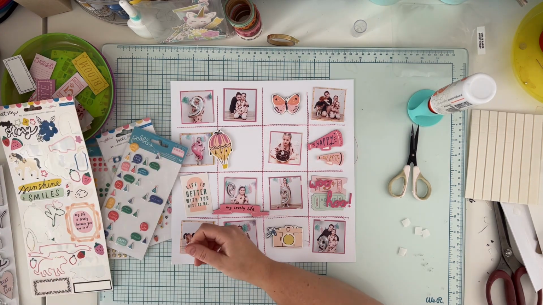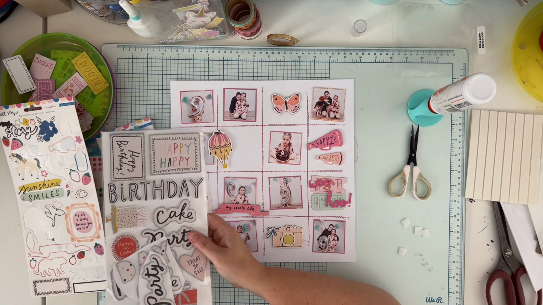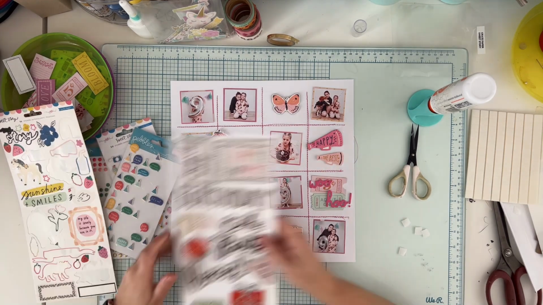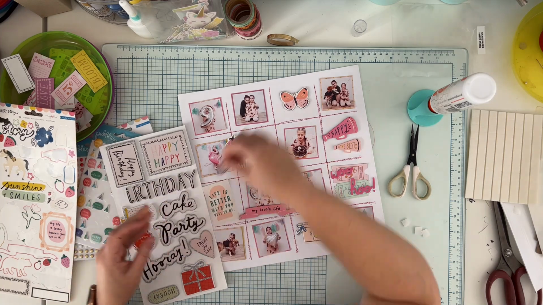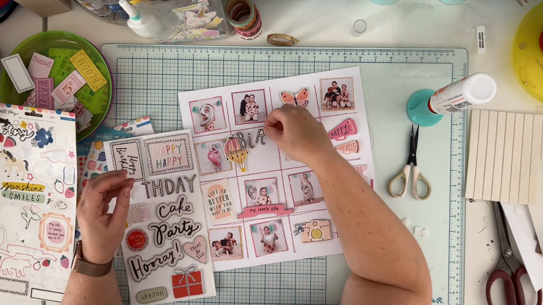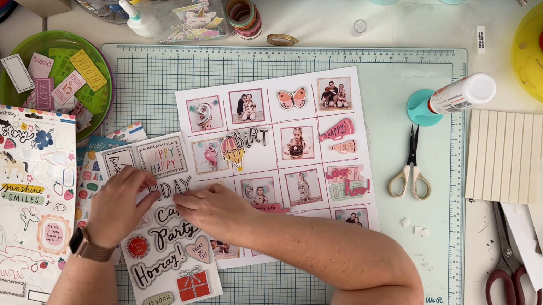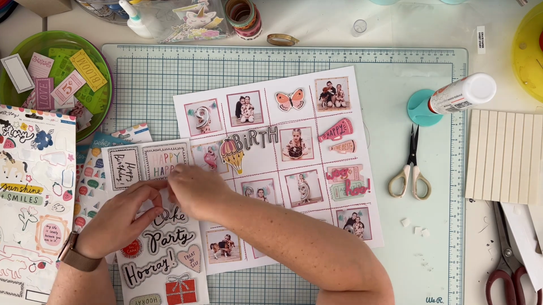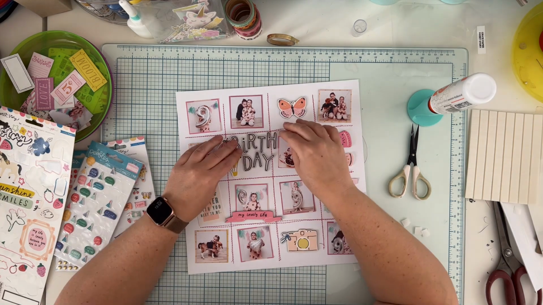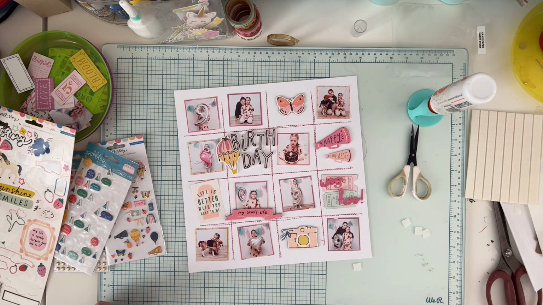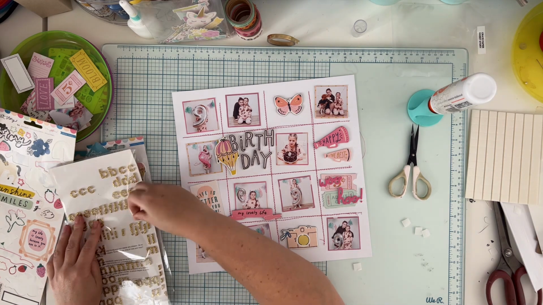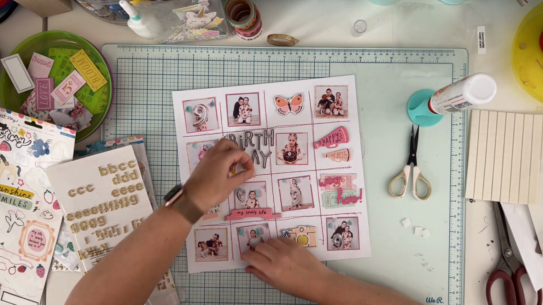And I'm going through not only the Sweet Story collection, but also some bits and pieces from other birthday collections that I have. And if I have some random elements that I buy because I like them when it comes to birthday, I keep them all in one pouch. This way I just pull out a pouch called birthday, and I have some random stickers, puffy stickers, ephemera pieces that go well with this theme.